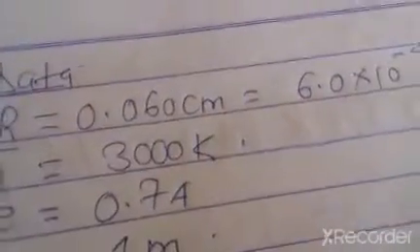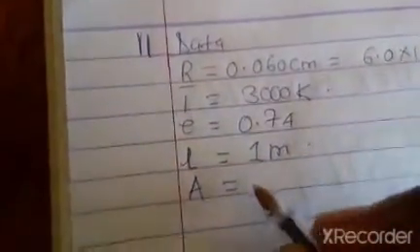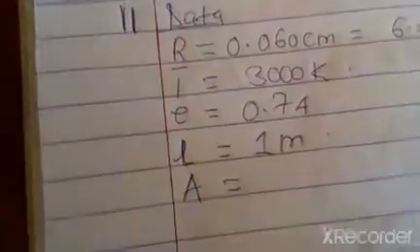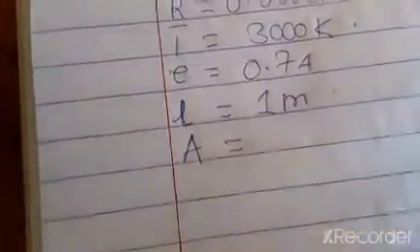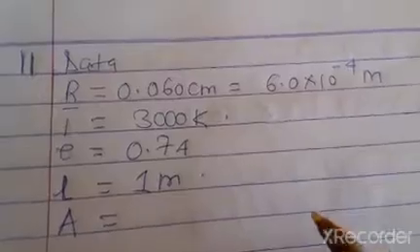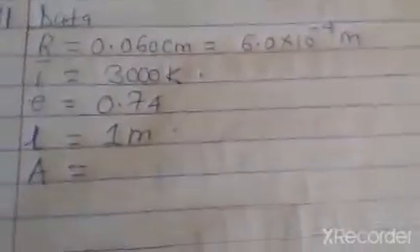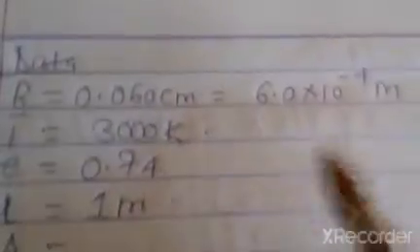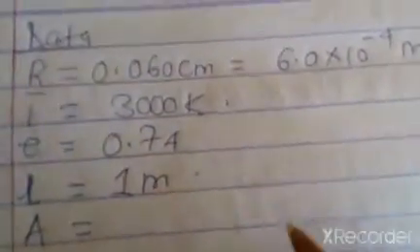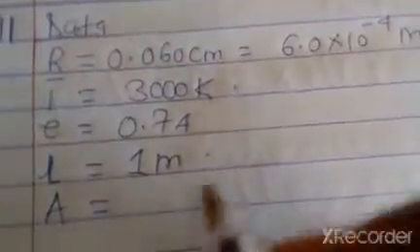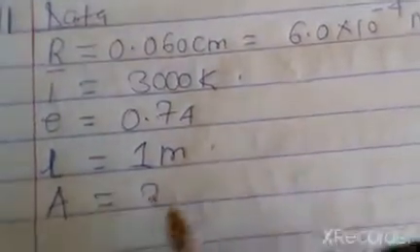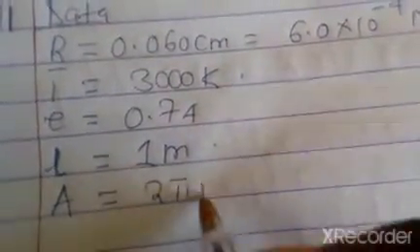Now, we've not been given the area of the wire, so I'll just put it there and calculate it. Since we use the total surface area when we are dealing with radiation and how much heat has been absorbed, the total surface area for a wire will be equal to 2 pi RL.